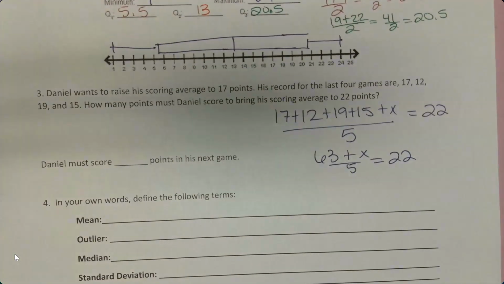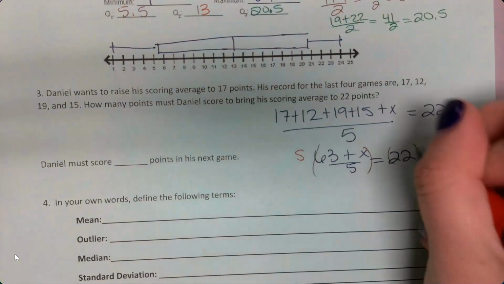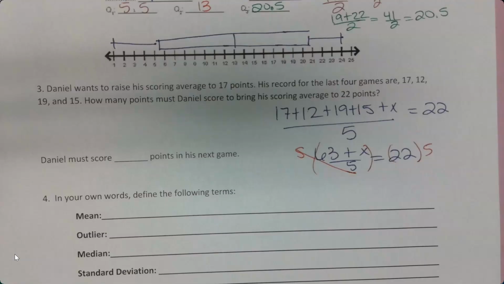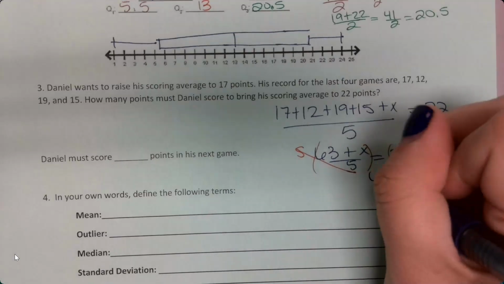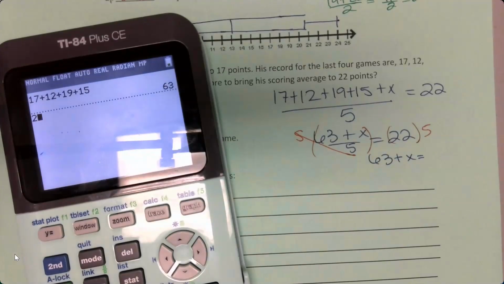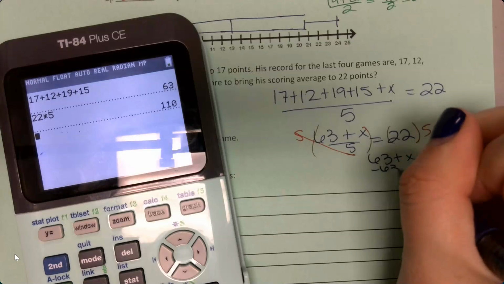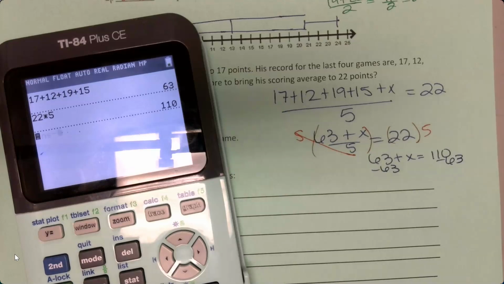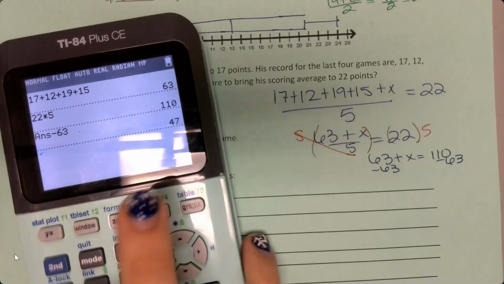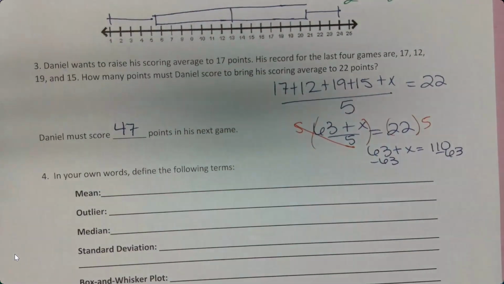Then I want to go ahead and get rid of that 5 in the denominator, so I multiply both sides by 5. This will cancel out on my left side. So I'm going to have 63 plus x equals 22 times 5, which is 110. Then I'm going to subtract 63 on both sides, which gets me 47. So he needs to score at least 47 points on his next game to have an average of 22.